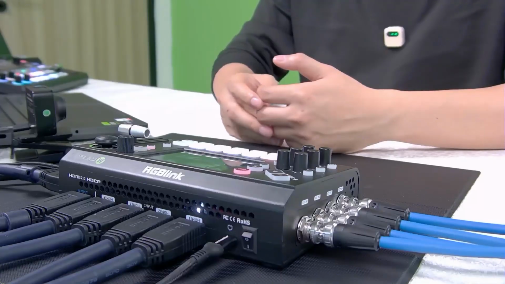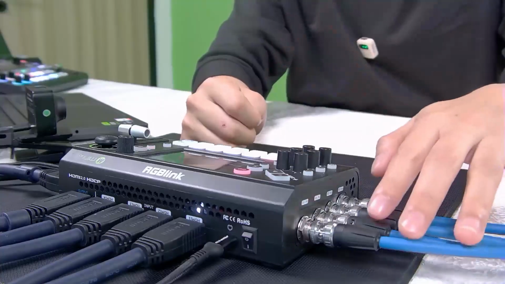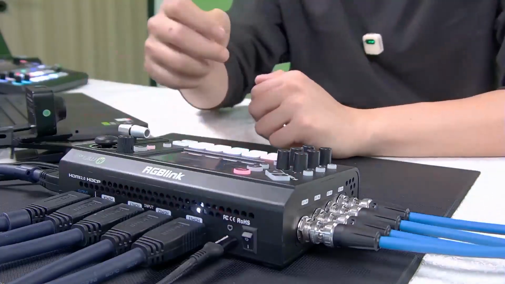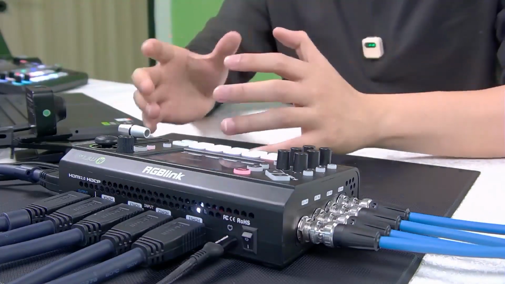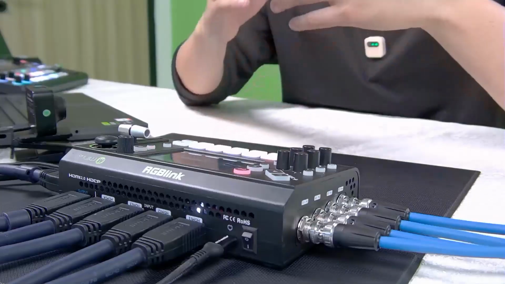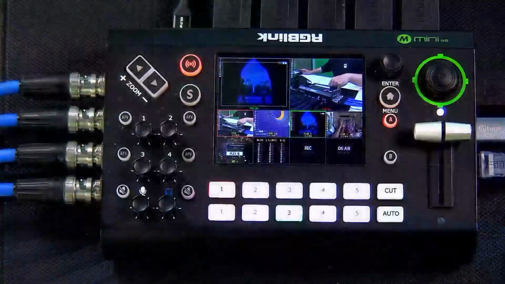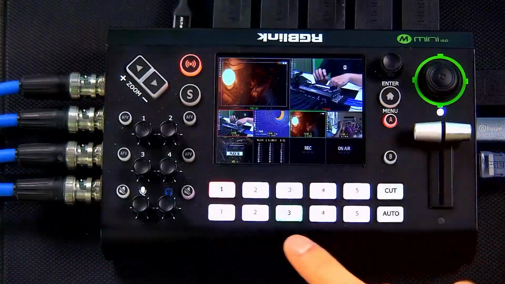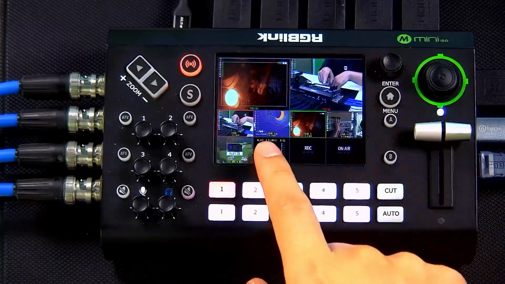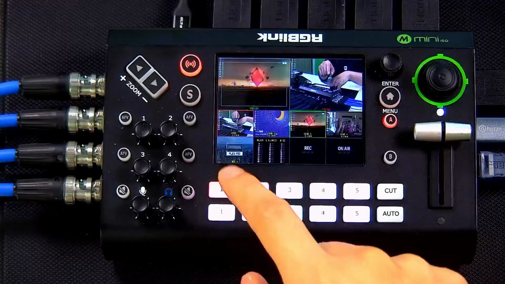Okay, so let's go to my mini ISO right here. I have connected 4 SDI sources and 4 HDMI sources, as well as 1 UVC input and 1 NDI input. So that's the 10 channels currently connected to the mini ISO. On my mini ISO, you can see the previews of 5 of those video inputs: HDMI 1 to 4, and the 5th channel is currently NDI signals.